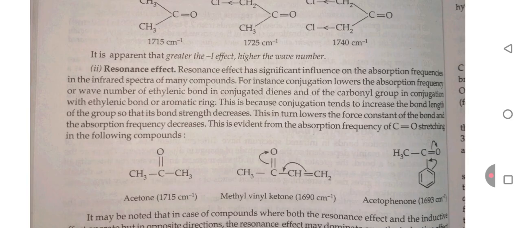Second, resonance effect. Resonance effect has a significant influence on the absorption frequencies in the infrared spectra of many compounds. For instance, conjugation lowers the absorption frequency or wave number of the ethylenic bond in conjugated dienes and of the carbonyl group in conjugation with an ethylenic bond or aromatic ring. This is because conjugation tends to increase the bond length of the group so that its bond strength decreases. This in turn lowers the force constant of the bond and the absorption frequency decreases. This is evident from the absorption frequency of carbon double bond oxygen stretching in the following compounds.